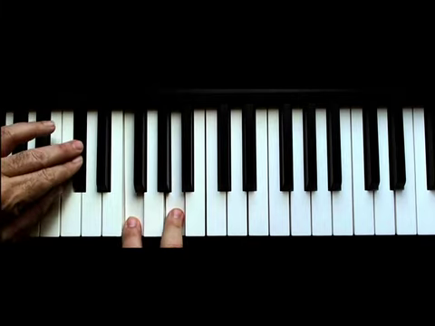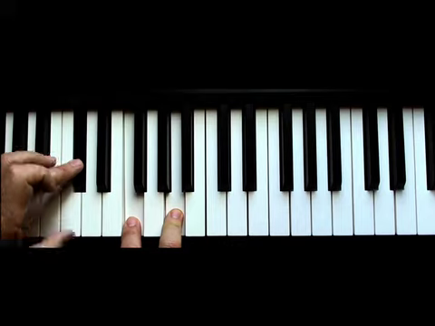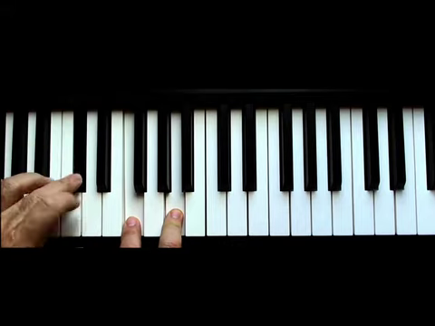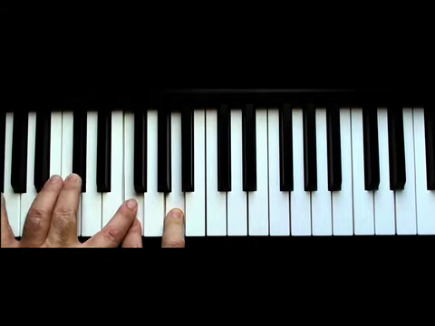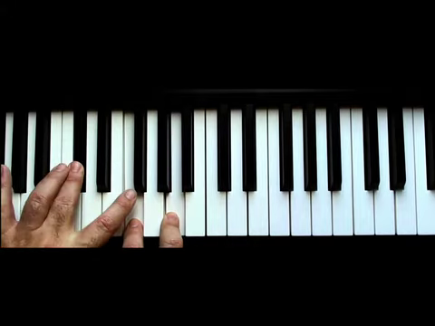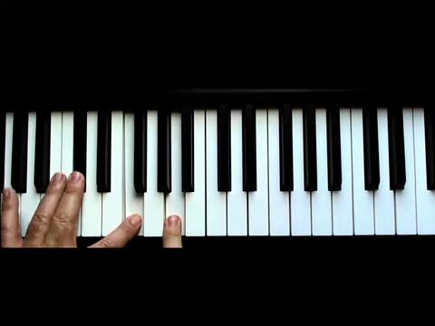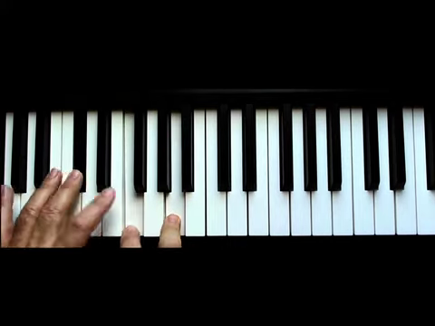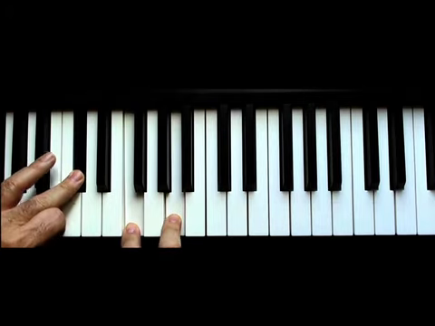Now quickly, let's also name this as a D flat augmented. So this would be D flat. This would be F, because remember we're skipping a note, so it'd be D flat, F, and then this would be A. So this would be D flat, F, and A. That's how it would be spelled.